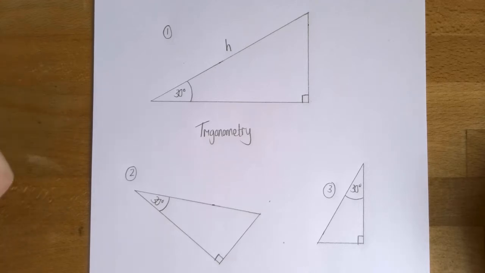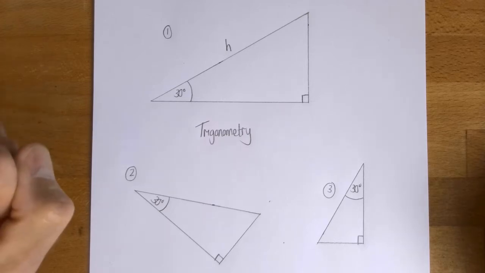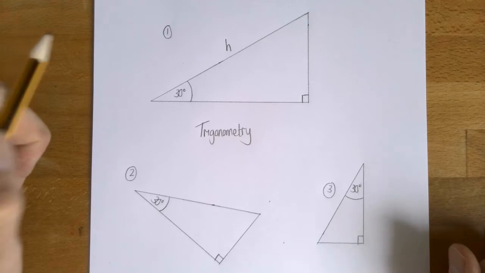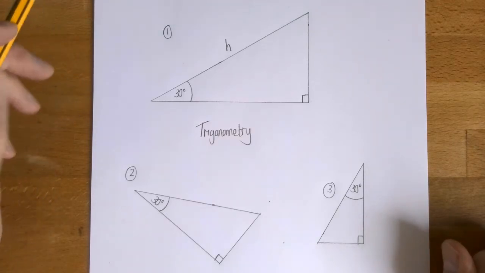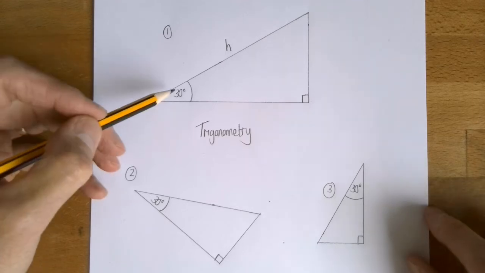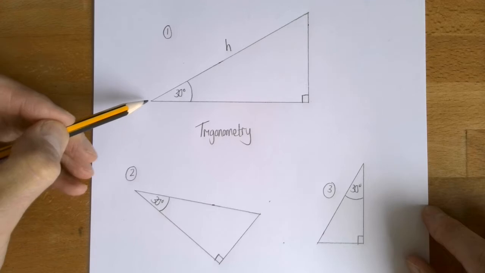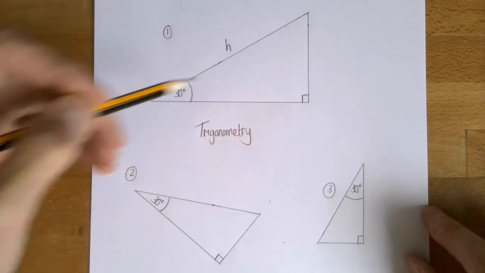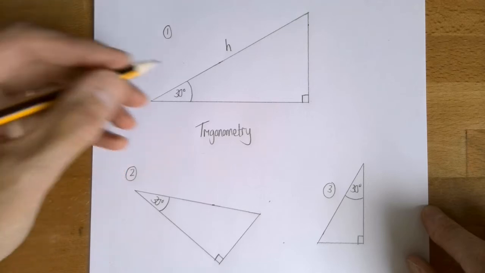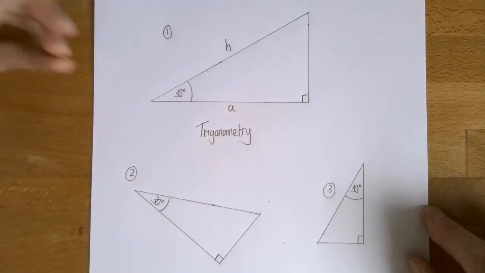We are given two additional names for the other two sides with trigonometry. With Pythagoras, we just called them the two shorter sides. But with trigonometry, we have names for them. And it all depends on which other angle we're discussing. So in this case, I'm talking about this angle here. And the angle will always have one of its sides as the hypotenuse. The other side that makes up that angle we call the adjacent.